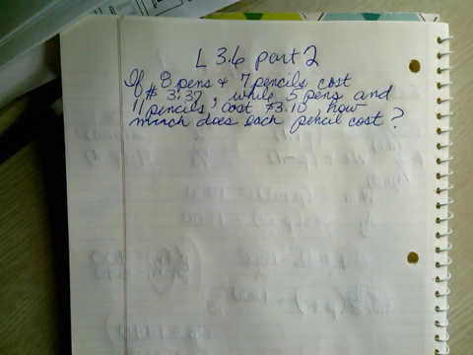If 8 pens and 7 pencils cost $3.37, and at the same time, same cost, same type of thing, 5 pens and 11 pencils cost $3.10. How much is each pencil? Or how much is each pen? I can ask myself the same question, right? If I find out one, I'm going to find out the other, all right?